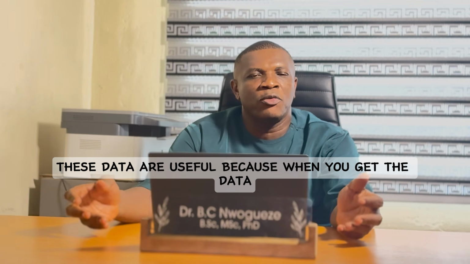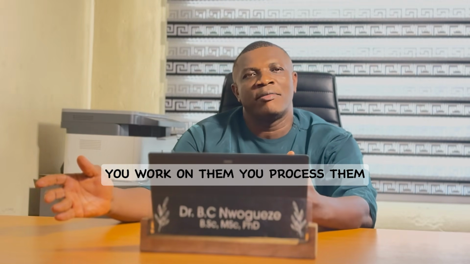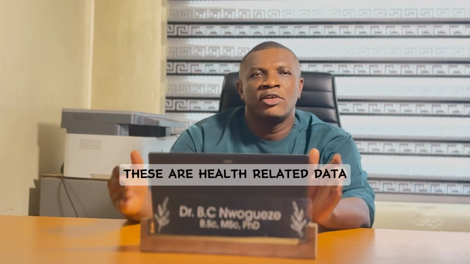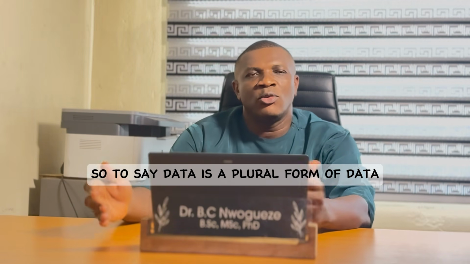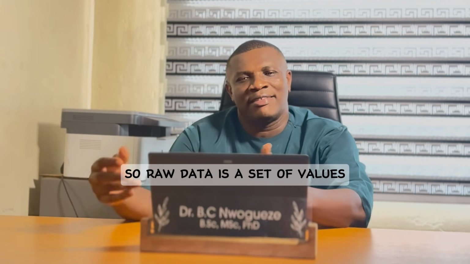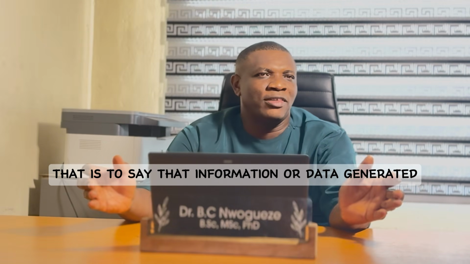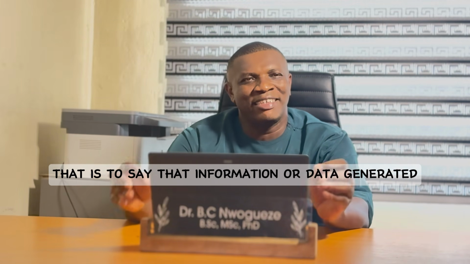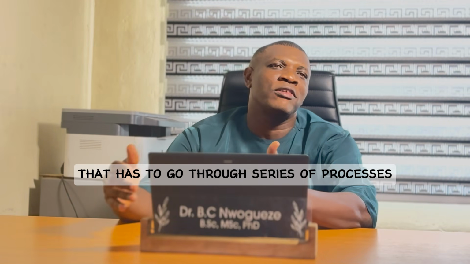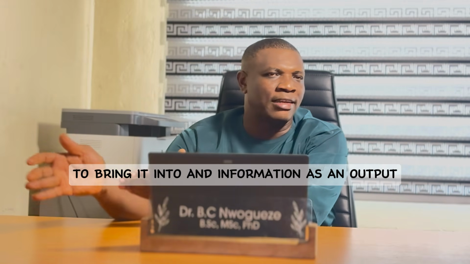These data are useful because when you get the data, you work on them, you process them. And because it is biostatistics we are handling, these are health related data. So to say, data is a plural form of datum. Raw data are sets of values that have not yet been statistically manipulated. That is to say that information or data generated that is still in its natural form has to go through a series of processes to bring it into information as an output.